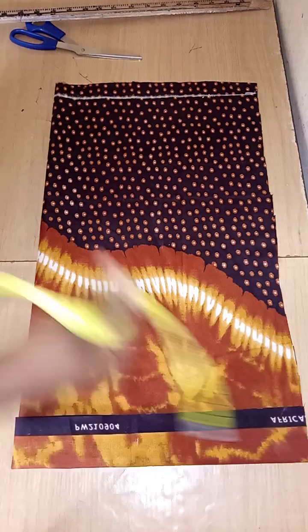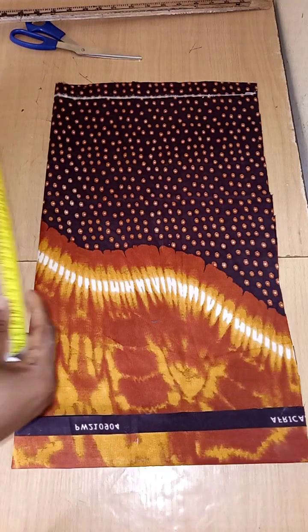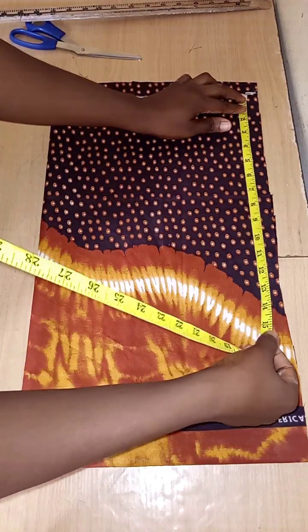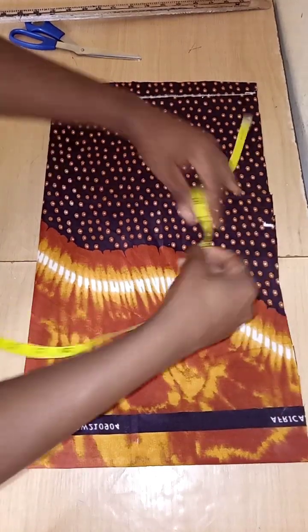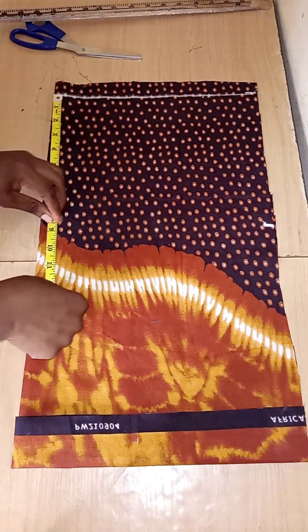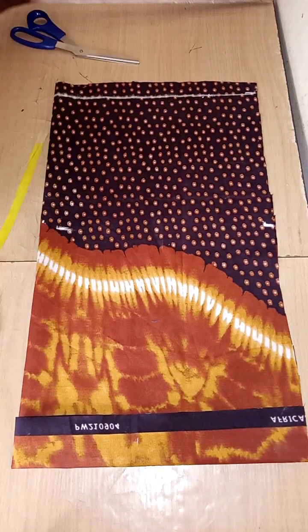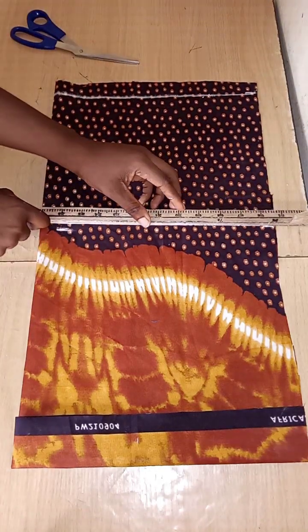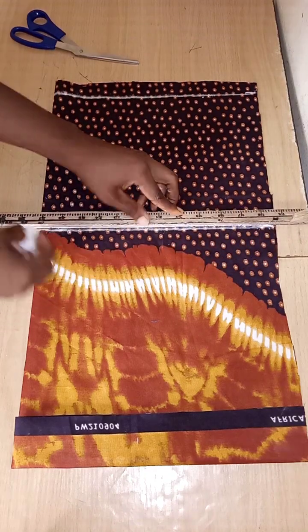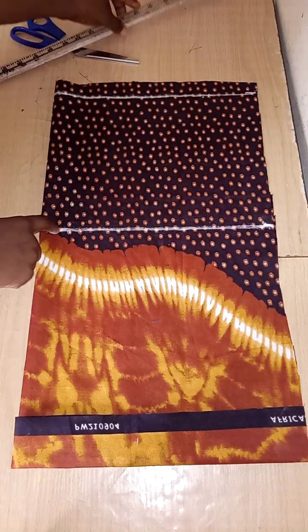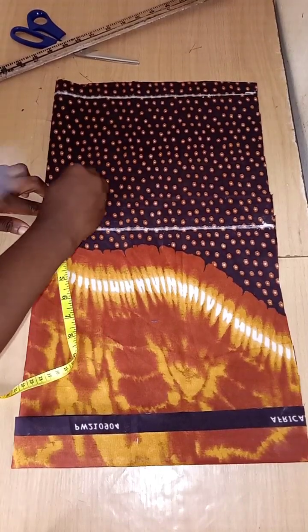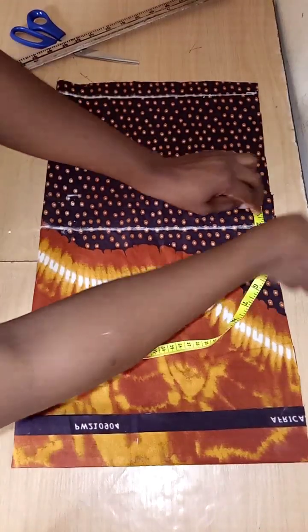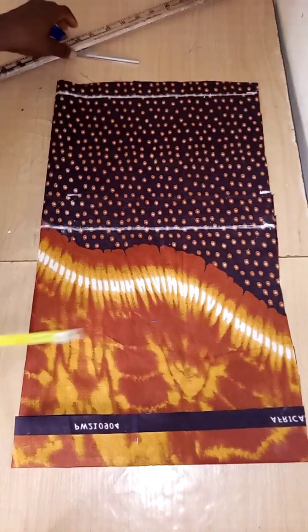So the next thing I'm going to be doing is to determine my crotch length. So my crotch length is 9 inches. I'll be using 9 inches for my crotch length. So from this point, I'm going to mark 2 inches upward. So this will serve as my hip line.